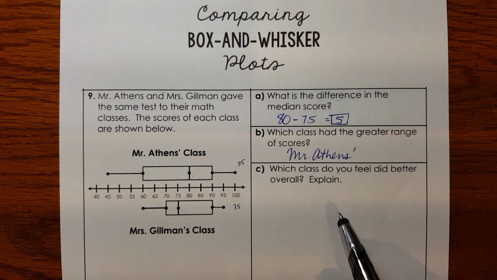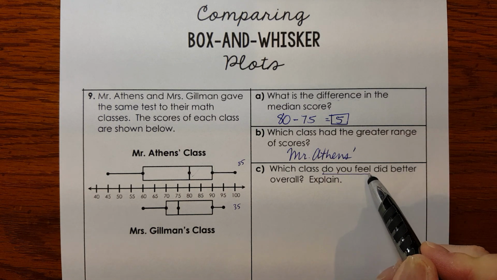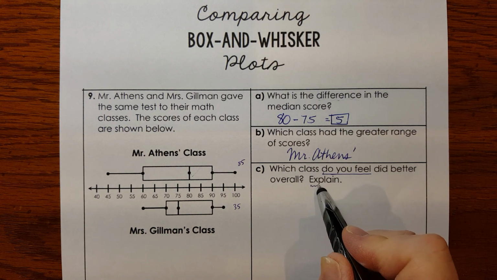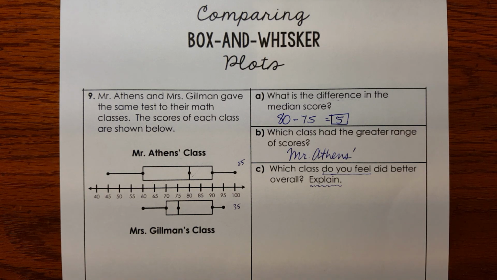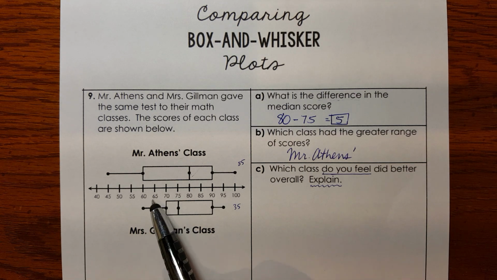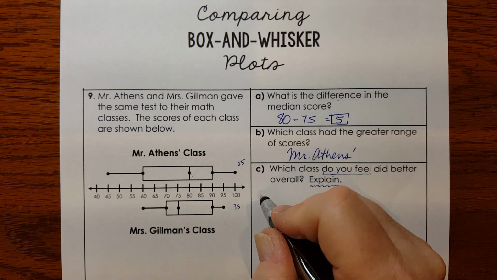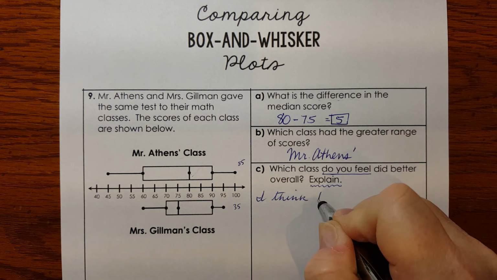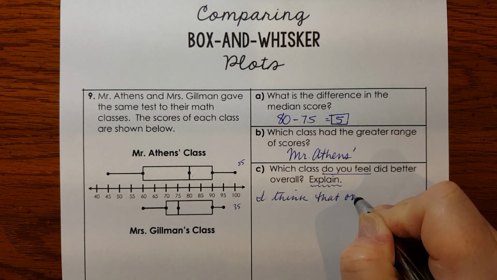And which class do you feel did better overall? Explain. So, do you feel? They're implying that it's a matter of opinion. So there's no wrong answer, but we also need to explain what we're talking about. So I'm just going to tell you what I think. I think that overall, Mrs. Gilman's class did better.